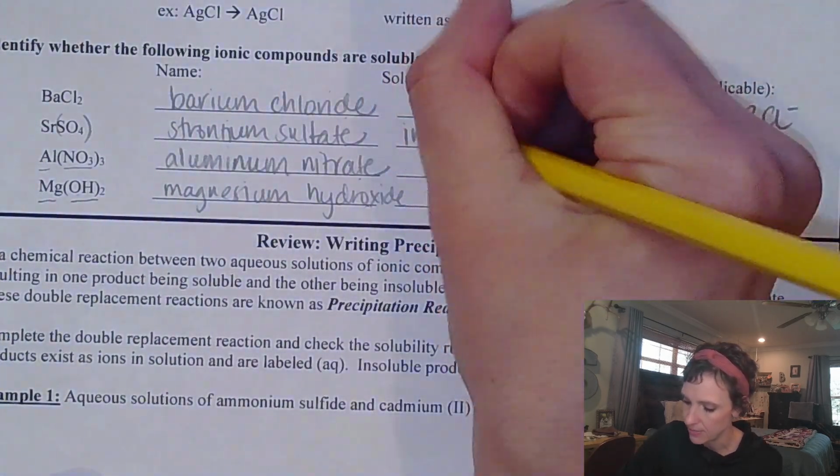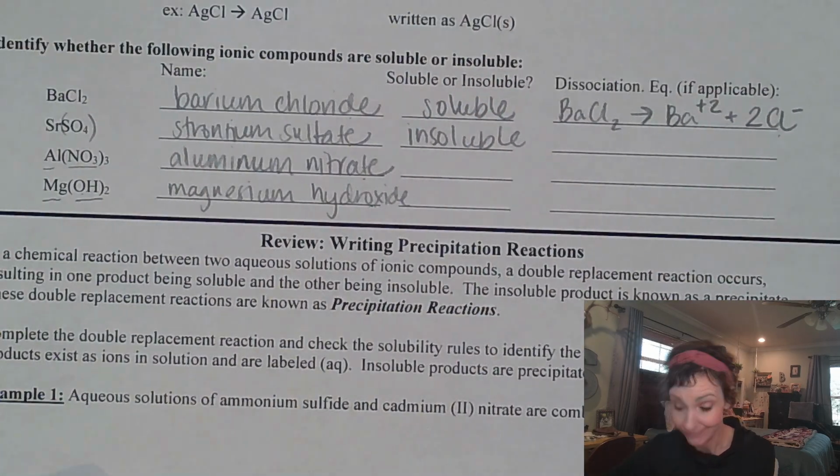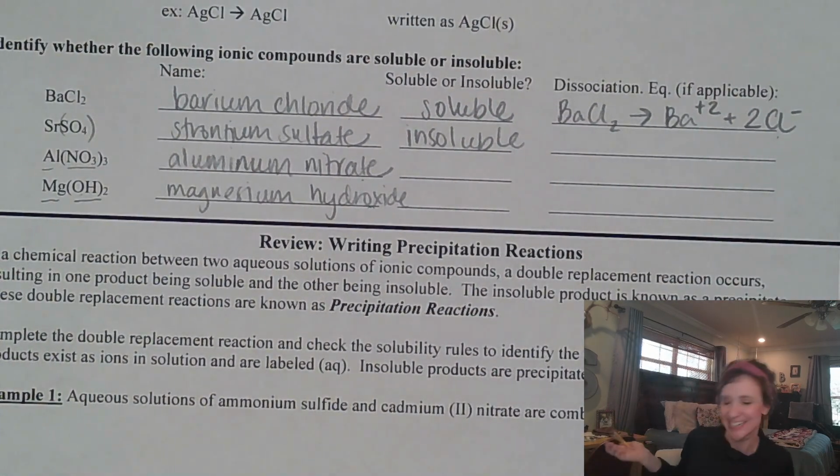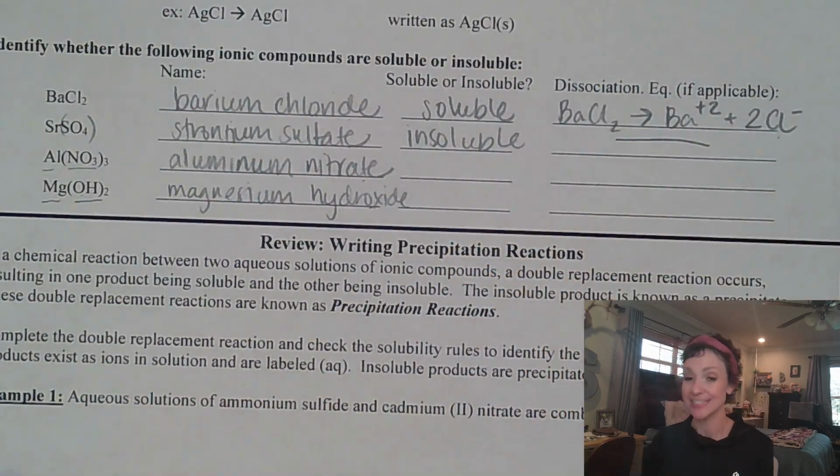Oh no, that is annoying. But you know what's not annoying? If I'm insoluble, I don't even have to write a dissociation equation. So like, whew, thank goodness. Because insoluble ionic compounds do not dissociate in an aqueous solution.